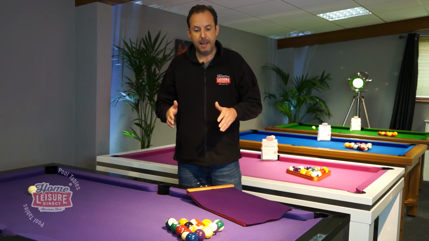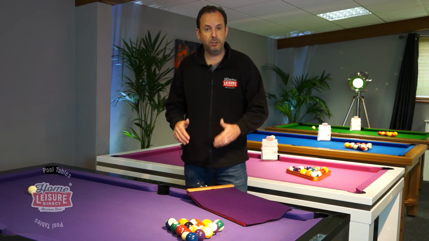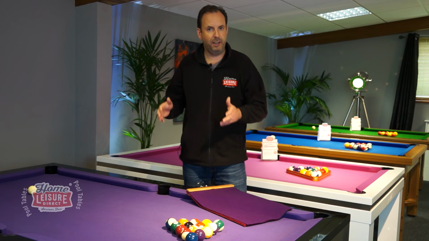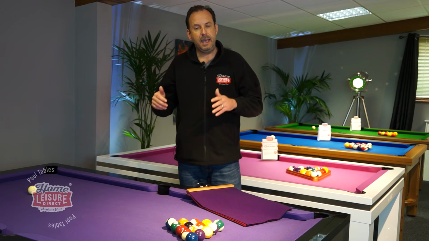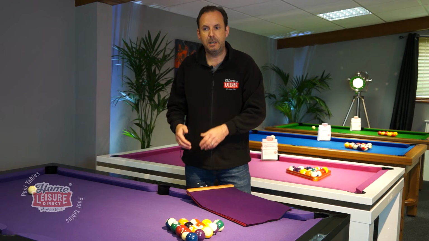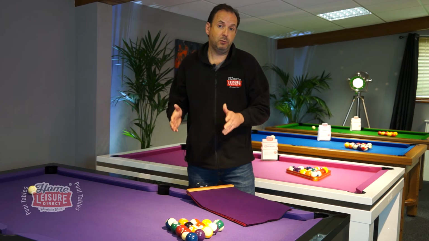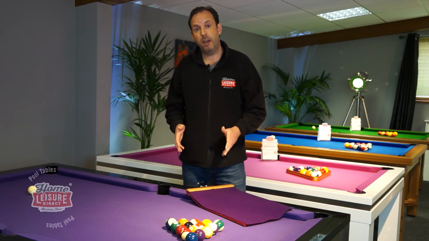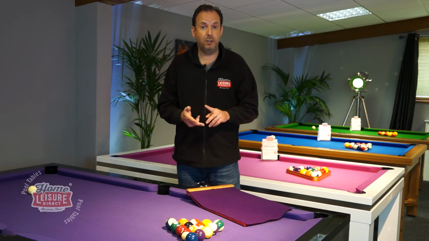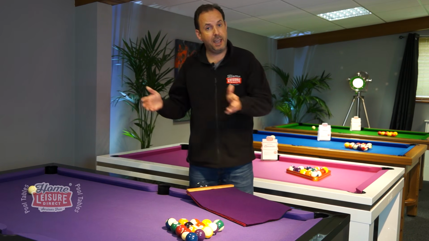So firstly, it's because it plays faster. So if you're buying a brand new English table, because the cloth hasn't been played on before like it would have been in a pub table, it will actually be quite slow to start off with, and as you've been playing on it through the years, it will speed up as the cloth wears in. But a lot of customers will prefer to have a faster table straight away, so they may well choose to have an American style cloth on there. The second reason is because they prefer the colours that are available maybe in American cloth that aren't in English.